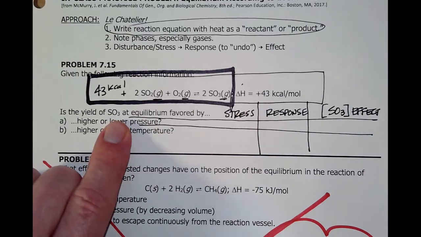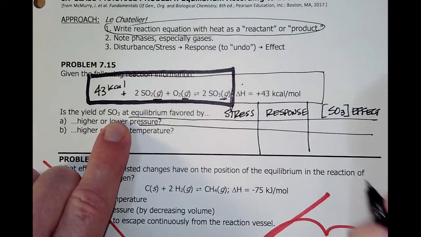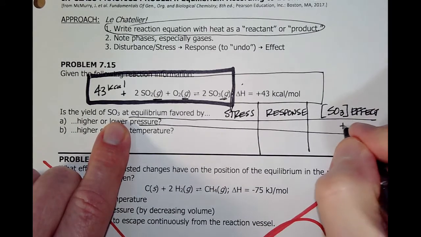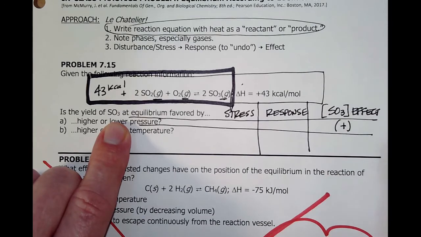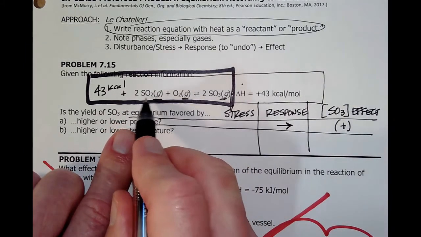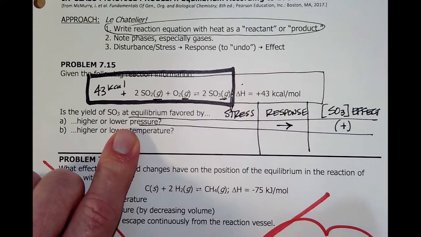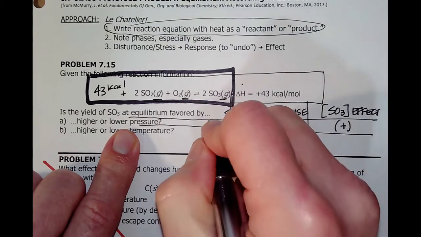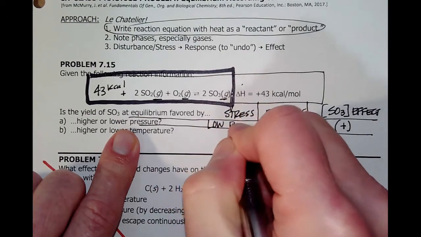Is SO3 favored by higher or lower pressure? Well, if I want to make this go up, I want the forward reaction to happen. Well, I'm going 3 moles of gas to 2 moles of gas. How do I force it to go to the 2 mole side? Low pressure.